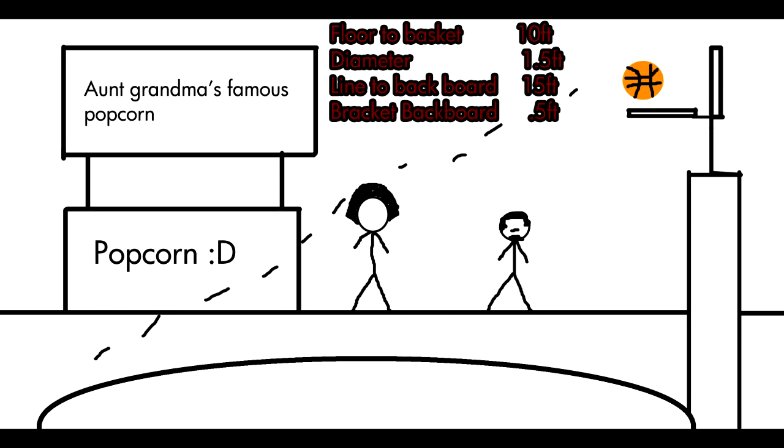Alright, so we have our diagram. I drew it up on Photoshop. Basically, this is what it looks like. Enjoy the popcorn stand, Grandma's famous popcorn. Look at me and Reggie on the sidelines. But basically, this is pretty much what the shot's gonna look like.